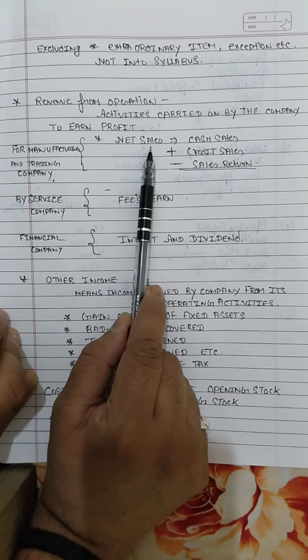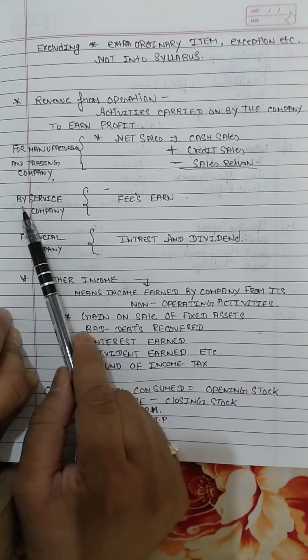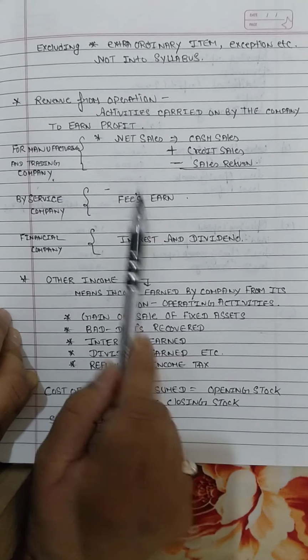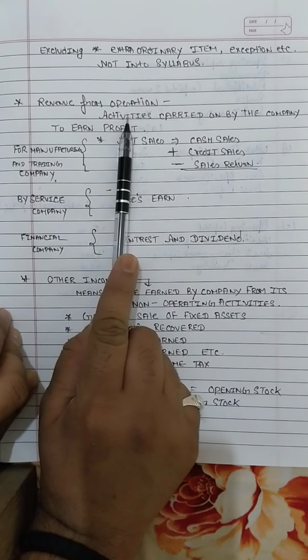But what if I am not a goods seller, I am a service provider? Then for a service company, whatever fees the person charges is called revenue from operation.